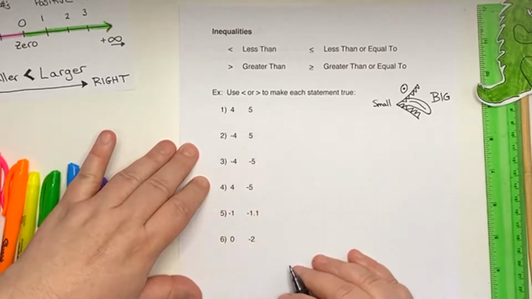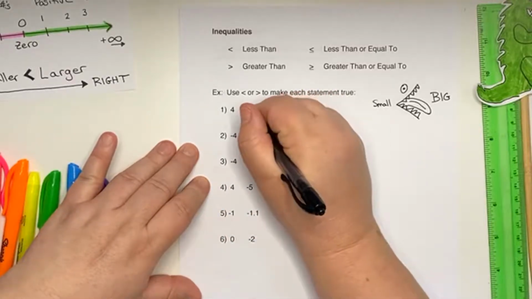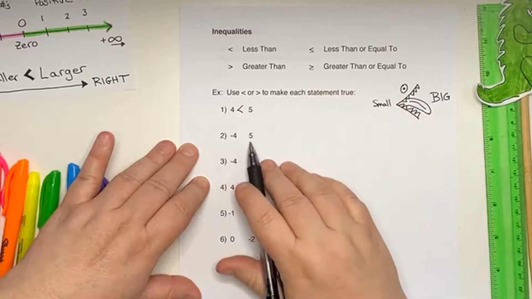Okay, let's do it. 4 and 5, which one's bigger? 4 is less than 5. You've got it. Woohoo! How about -4 and 5?